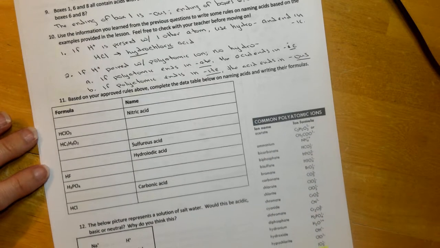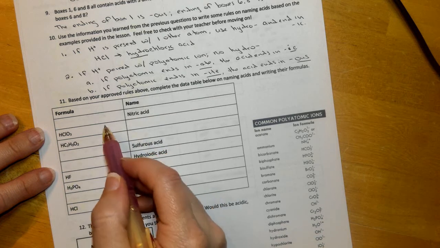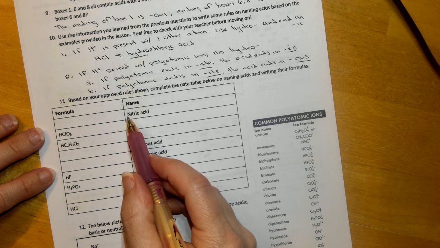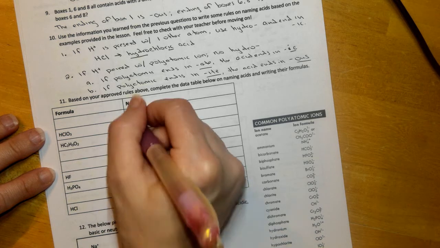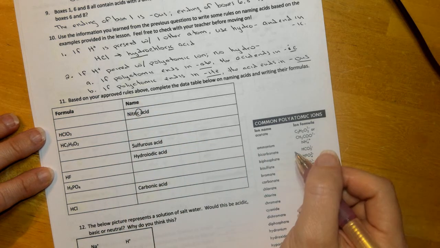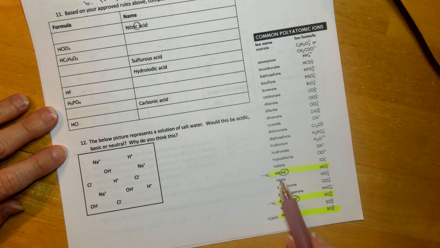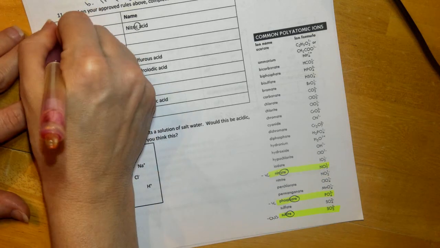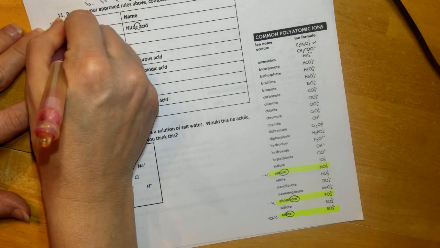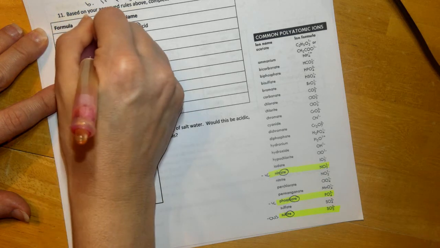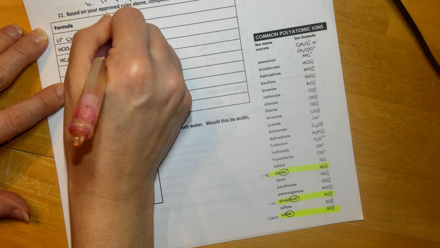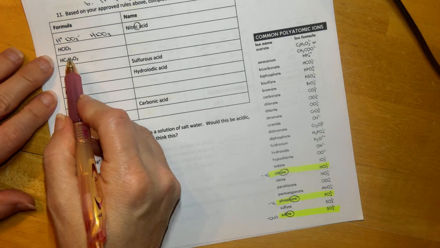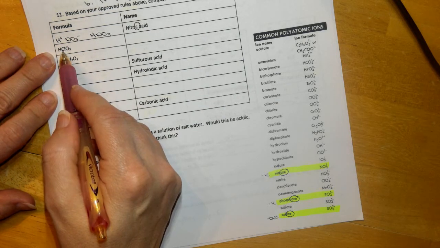Alright, so when you're going from the name to the formula, you want to see if there's a hydro or not. So no hydro means it has a polyatomic ion. The fact that it ends in ic means that the polyatomic ion ends in ate. So we're looking for nitrate. So here's nitrate, NO3 negative 1. We drop and swap to write the formula. So it's H+ and NO3 negative 1. So it's HNO3.